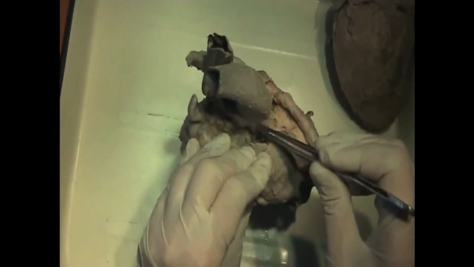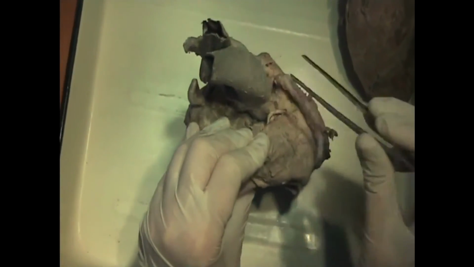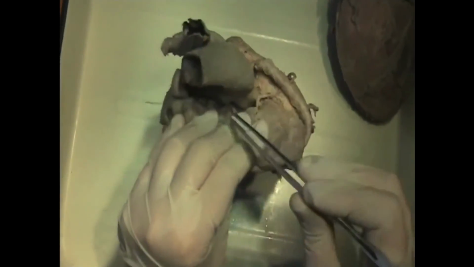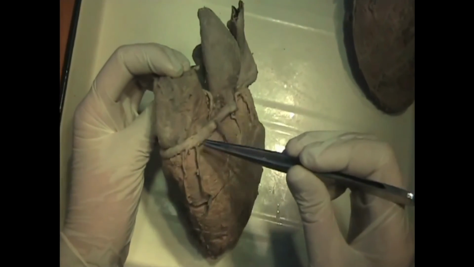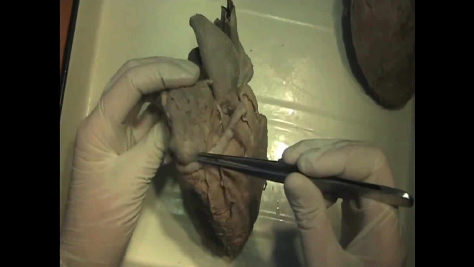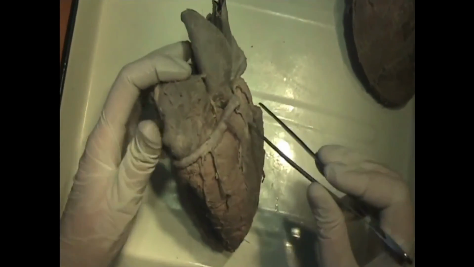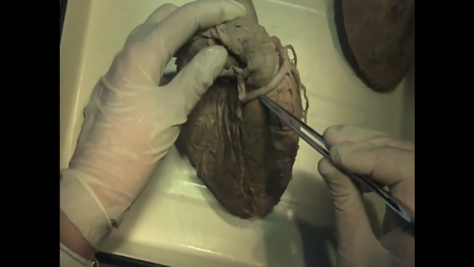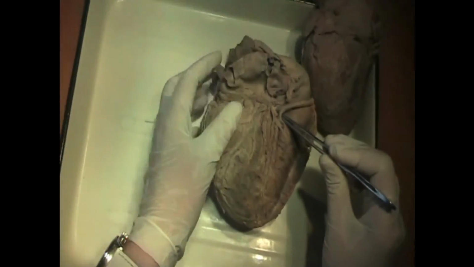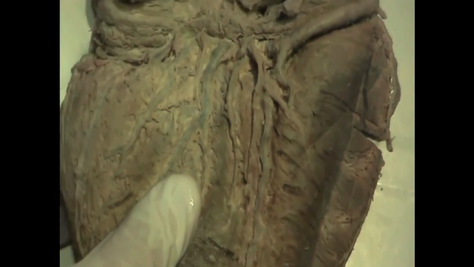The right and left coronary arteries lie in the sulcus coronarius. This is the coronary sulcus that separates the atria from the ventricles. The right coronary artery encircles the heart on the right side, and from behind it gives off a large branch, the ramus interventricularis posterior, the posterior interventricular branch.